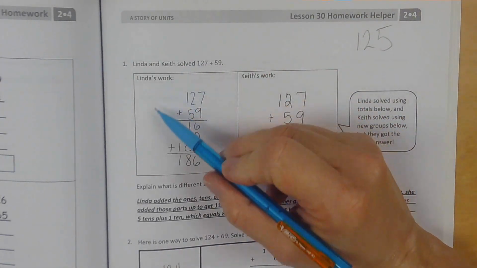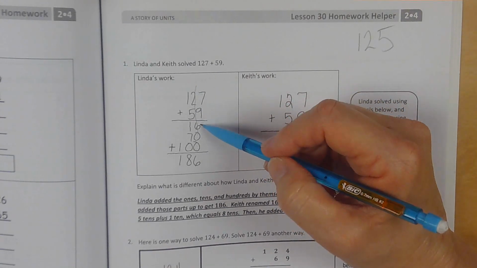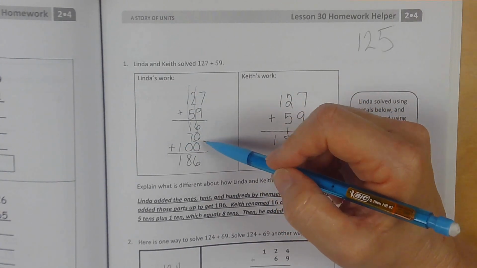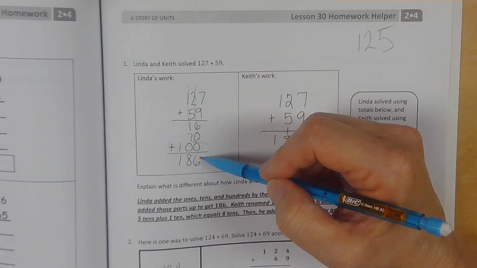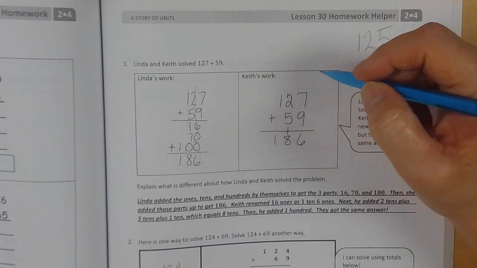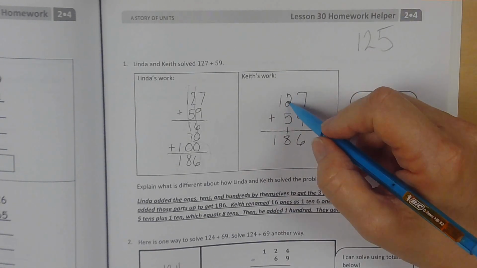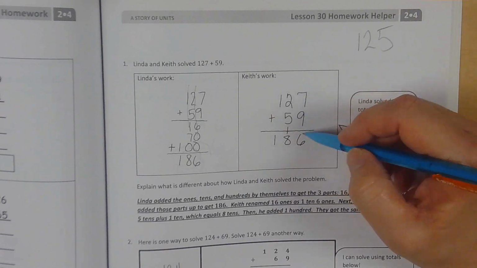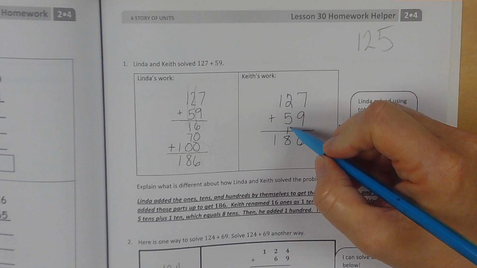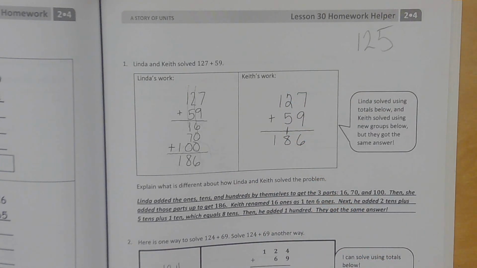So we have totals below, in which we are taking the totals of the ones, the tens, and then the hundreds. And then we put those totals back together to get the whole thing. Then we also have what's called new groups below, in which we still add our ones, our tens, and our hundreds, but we are taking our ones, and when we put them together, we have 16. So we go ahead and move that 10 over to the tens place right away.